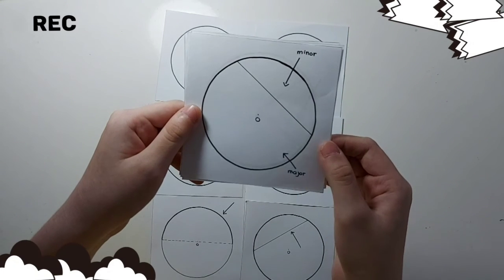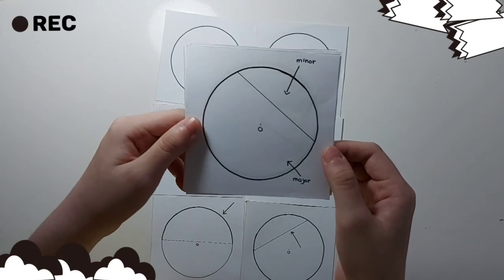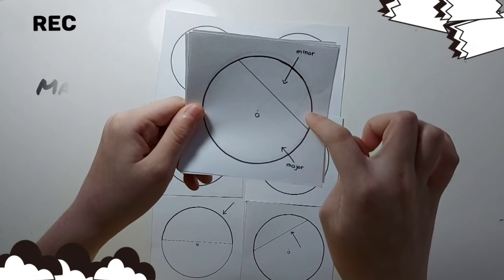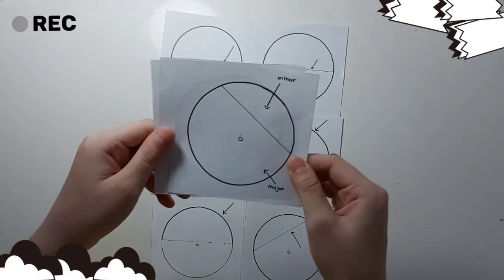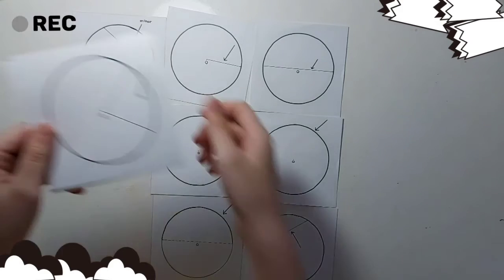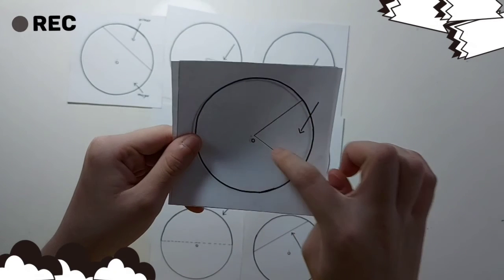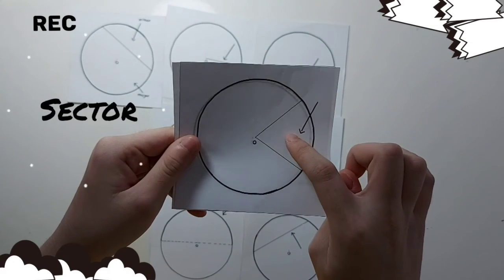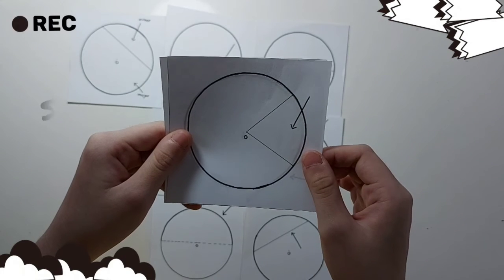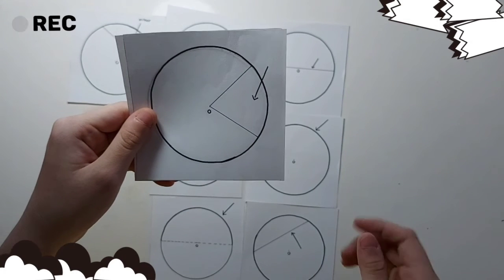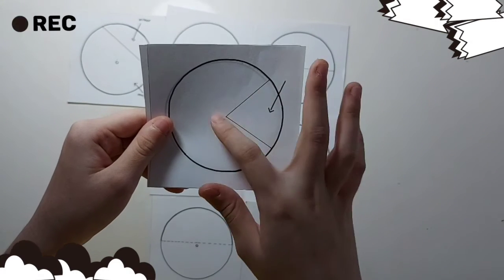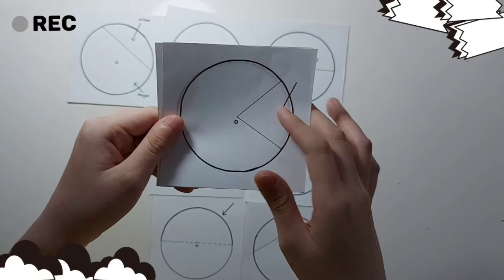And also there are two kinds of arcs. There are the minor arcs and the major arcs. And then here we have, this is called a sector. This is almost the same as a chord, but different. This is the angle inside of a circle.